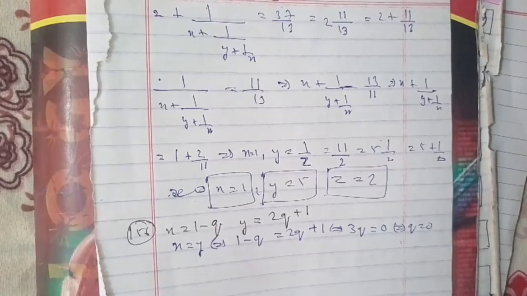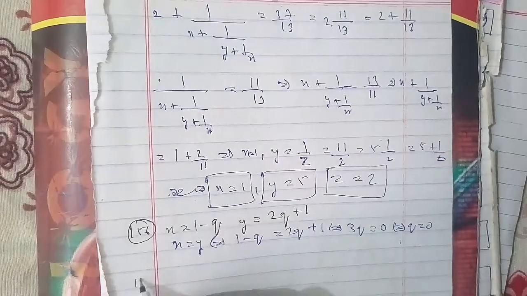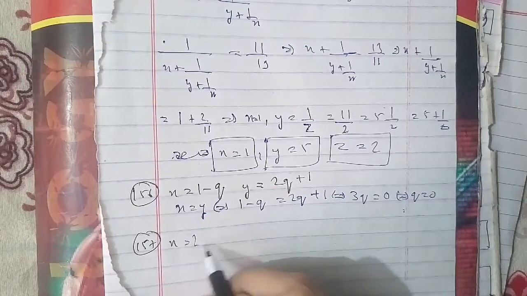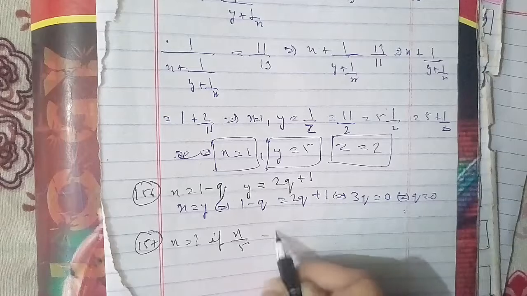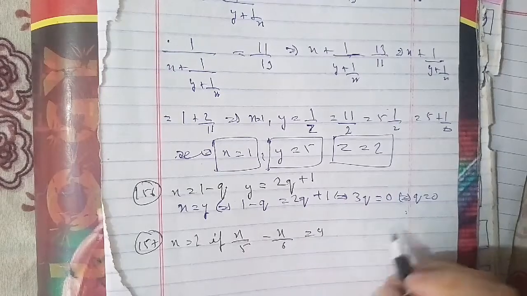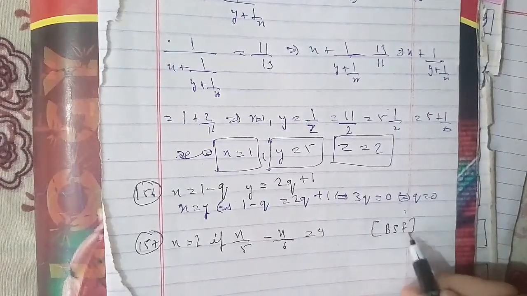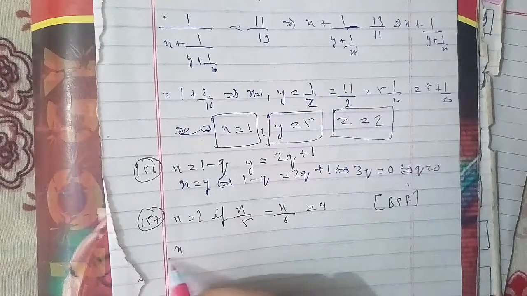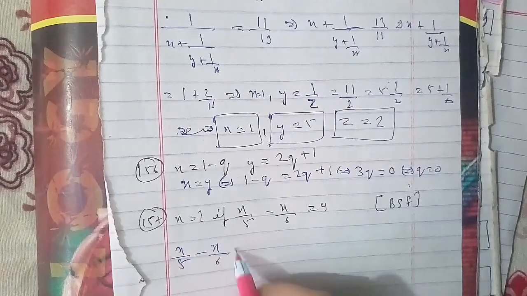Now we'll go ahead with the other question, another important question which has been asked in your BSF examination paper, the 157th question of the session. The question is: find x if x upon 5 minus x upon 6 is equal to 4. The options are -120, -100, 100, and 120. We have to solve it out: x upon 5 minus x upon 6 equals 4.